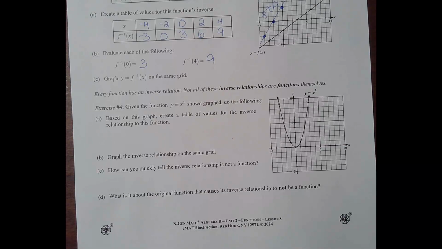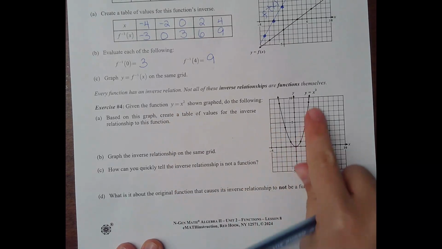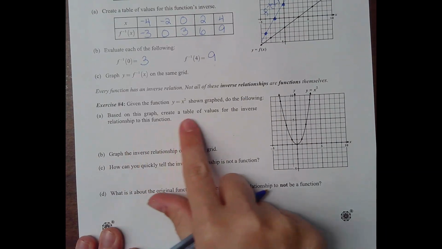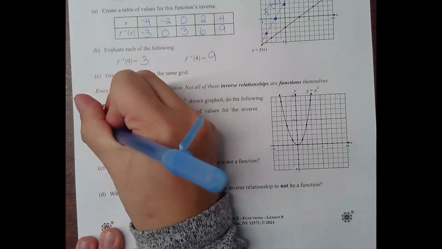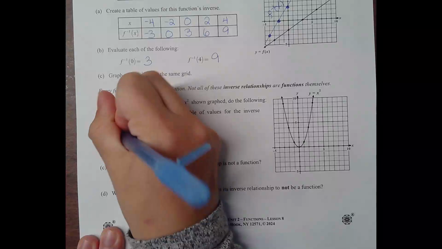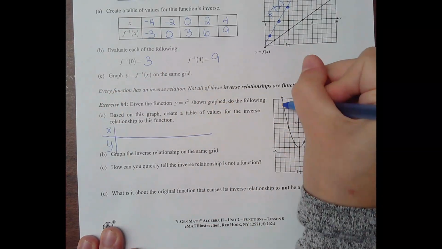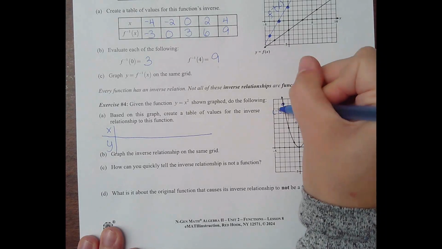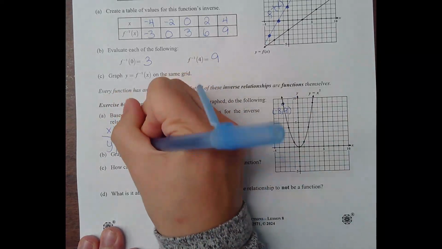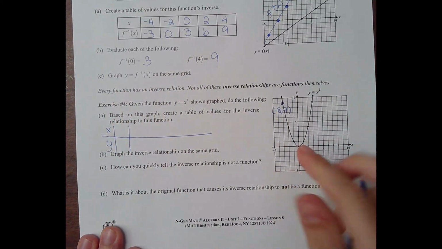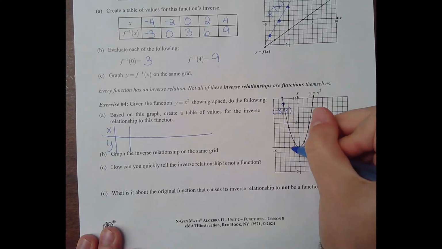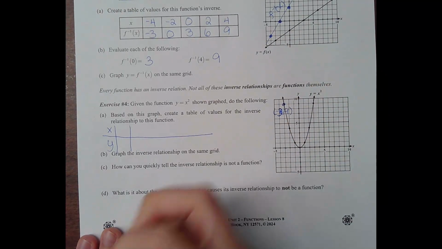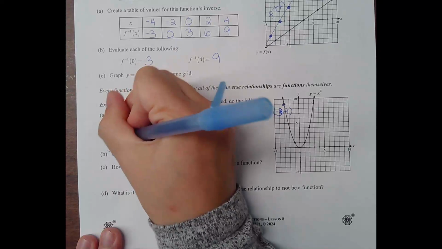So given this graph, that's our x squared graph. It's a parabola. Based on this graph, create a table of values of the inverse relationship. So let's do x, y. We're going to look at each point. So this point here is negative 8, positive 9, right? Or no, not 8. Silly. Wait, that's 1, 2, 3. Negative 3, positive 9. So let's switch the order. It's going to be 9, negative 3.